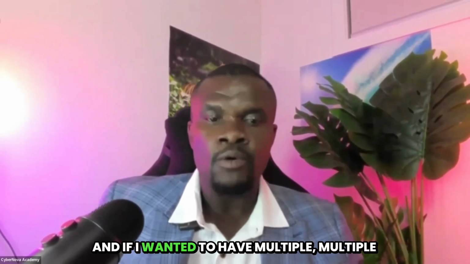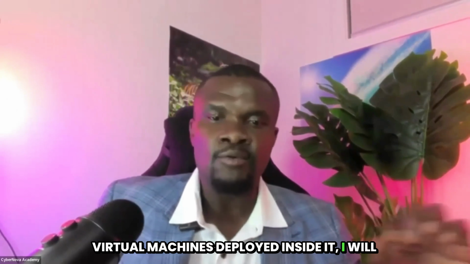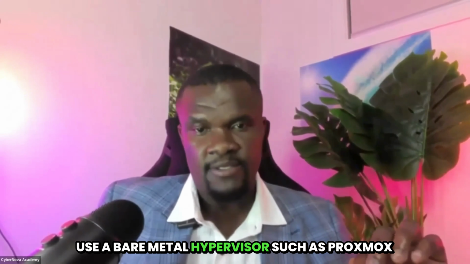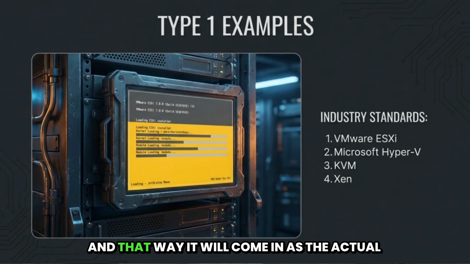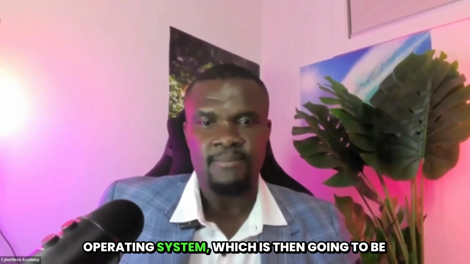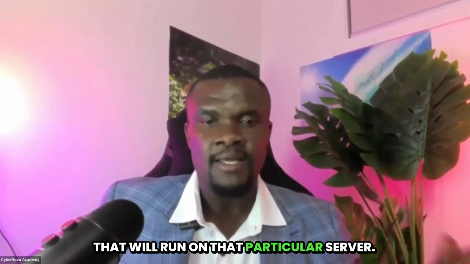If I wanted to have multiple virtual machines deployed inside it, I will use a bare metal hypervisor, such as Proxmox or ESXi from VMware, and deploy it there. That way, it will come in as the actual operating system, which is then going to be shared across all the virtual machines that will run on that particular server.